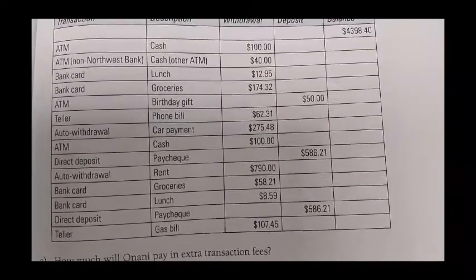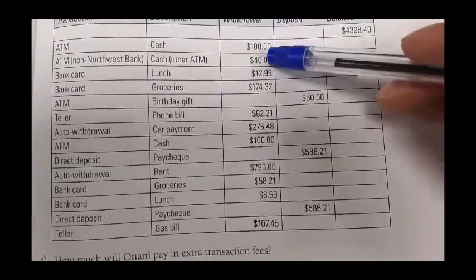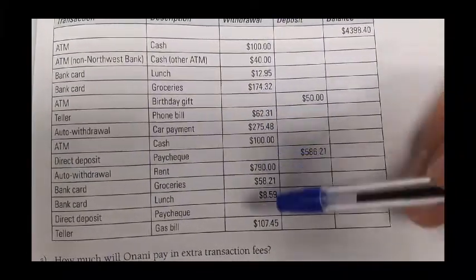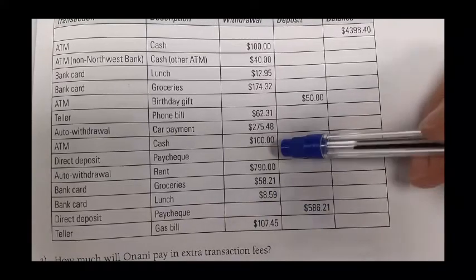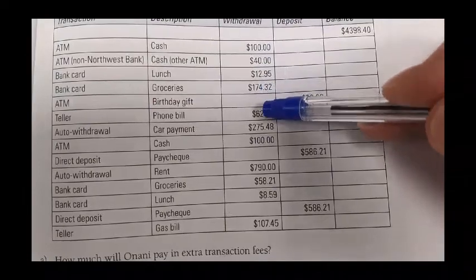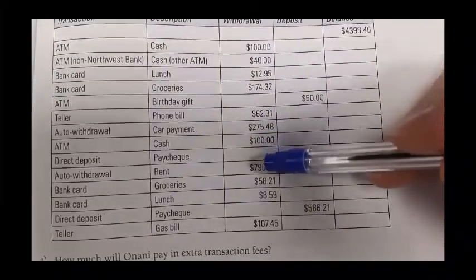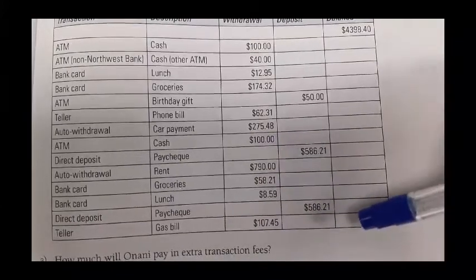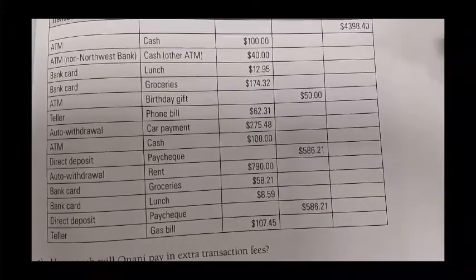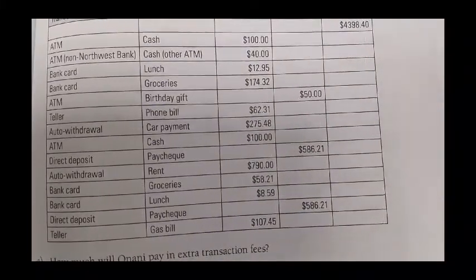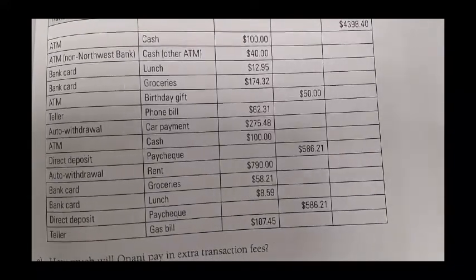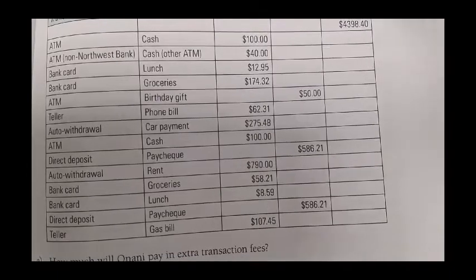So we have one, 2, 3, 4, 5, 6, 7, 8, 9, 10, 11, and 12. It seems like we did 12 self-transactions. So that means you can count anything ATM, anything teller related, and if you count everything, there are 12.